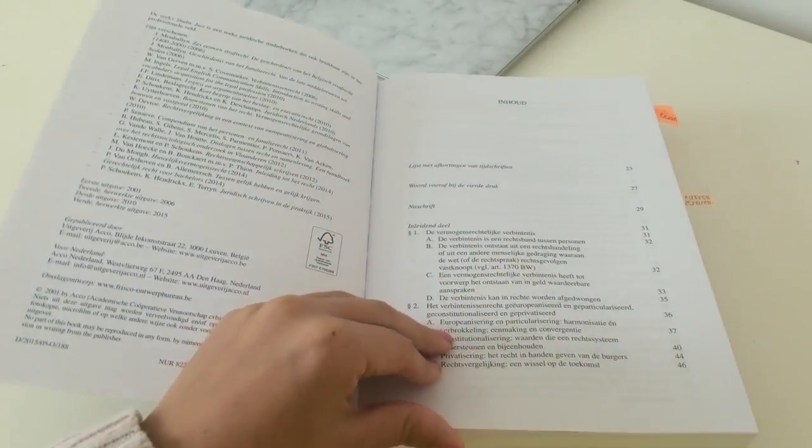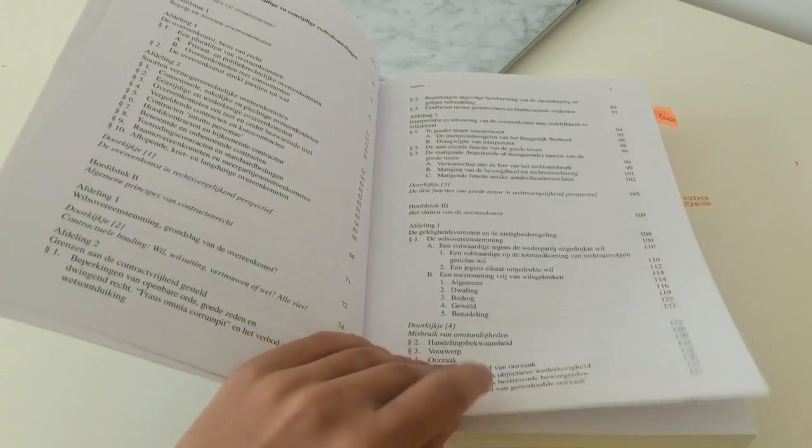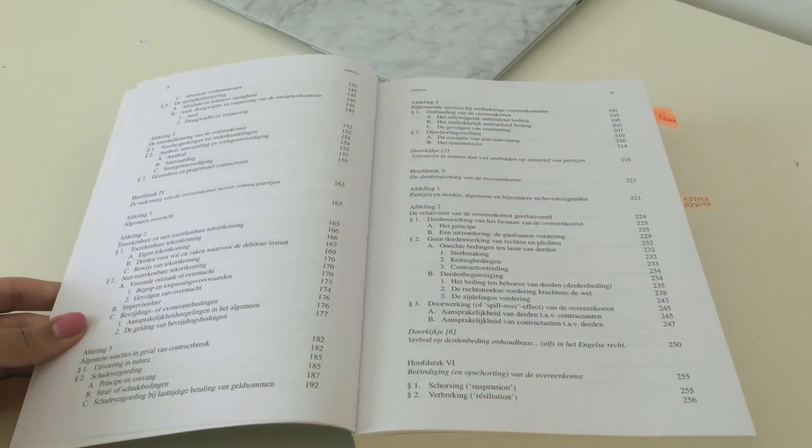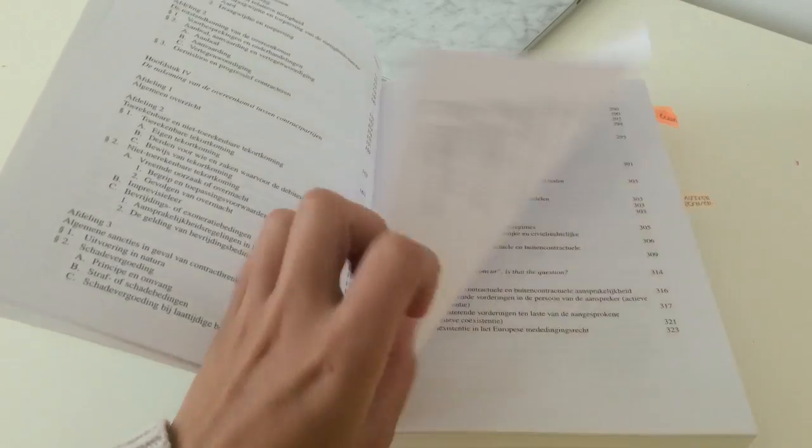Another tip that I can give you is to keep the content table with you while summarizing. I can recommend this because you will keep seeing the bigger picture, especially when you have to summarize a bigger book like this one.